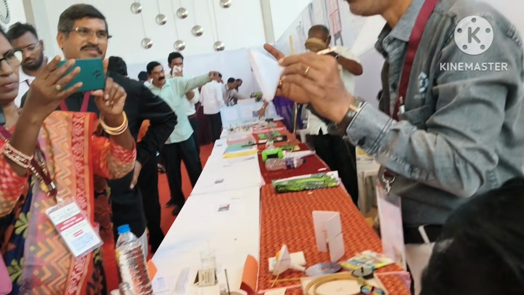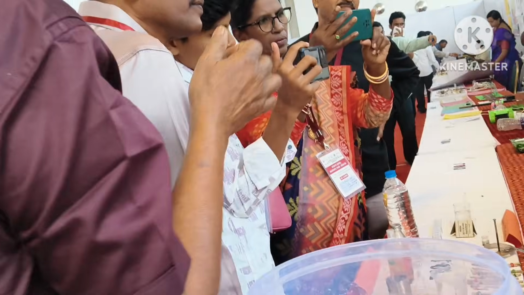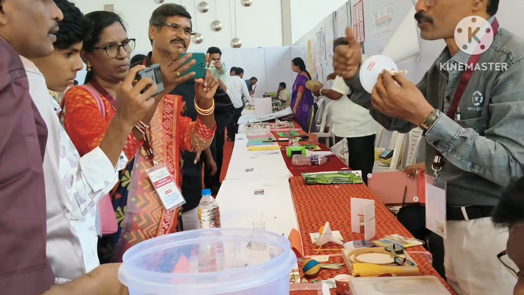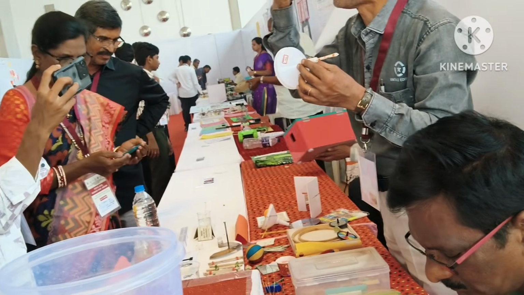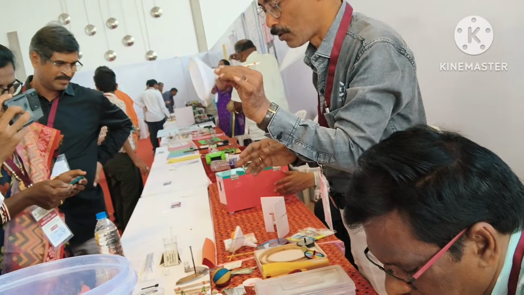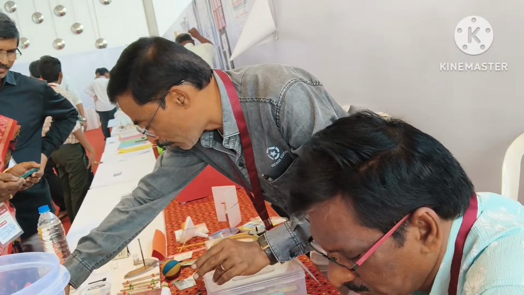When two waves superimpose each other, constructive superposition takes place. Enhancement of the sound, that is called amplification of sound. This is about the megaphone and all.